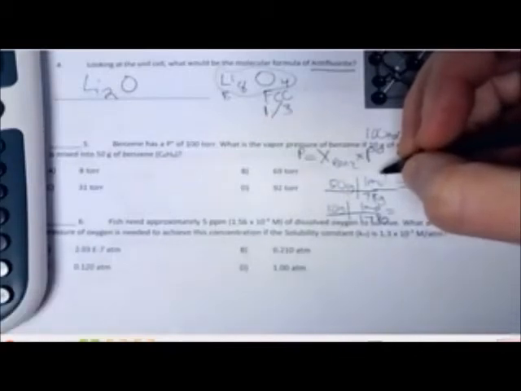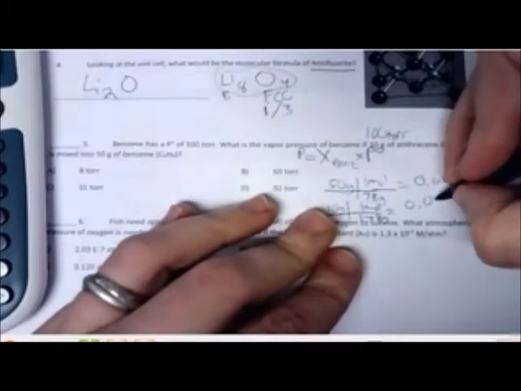Now we need to find the moles of anthracene. 10 grams, and the molar mass of anthracene is 14 times 12 plus another 10, so that's about 178 grams in 1 mole. How many moles is that? 10 divided by 178 is 0.056. So the mole fraction would be 0.641 divided by 0.641 plus 0.056, which is 0.697. 0.641 divided by 0.697, the mole fraction is 0.920.